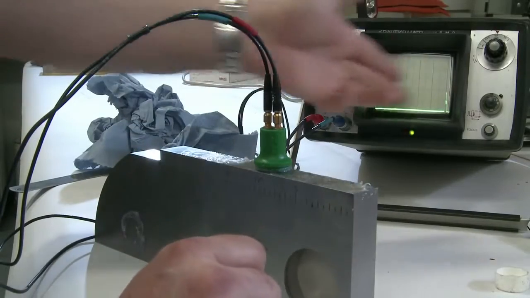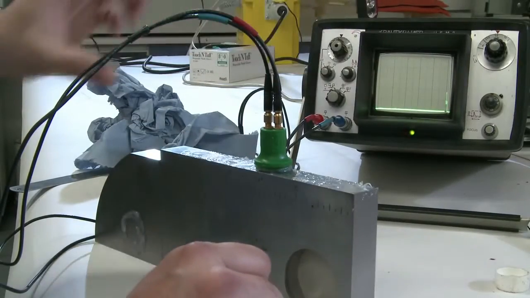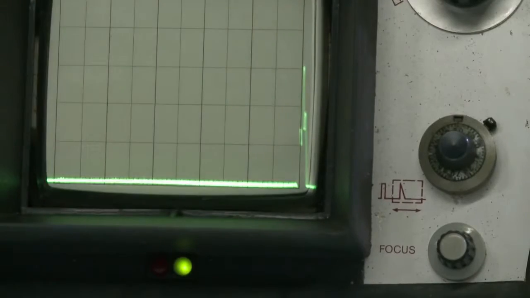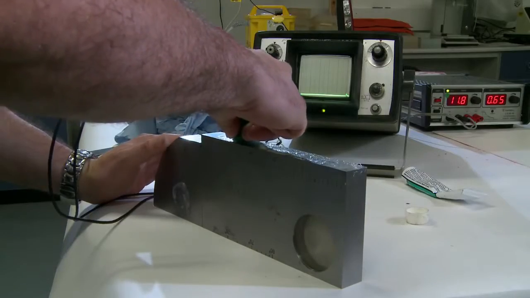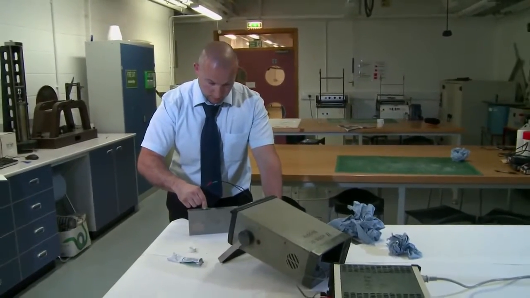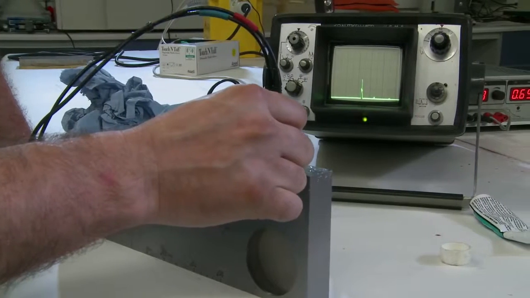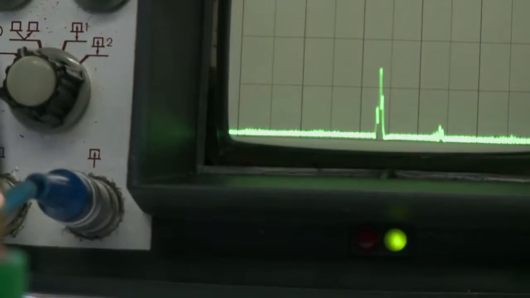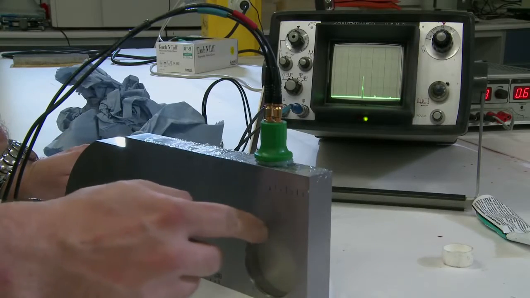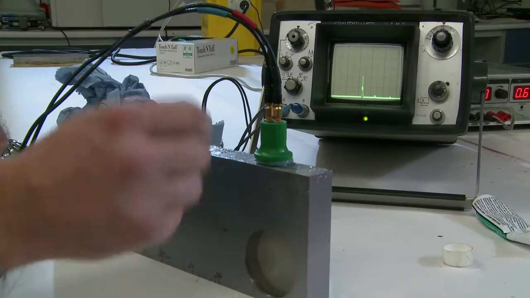Okay, so the width of this screen is the equivalent of 100mm depth. Now at the end of this screen you can see there's a spike there, and that's the reflection from the back wall of the sample. As we traverse along this sample, what we'll start to see is a spike appearing at about 45mm there, which is a reflection from this top surface here.